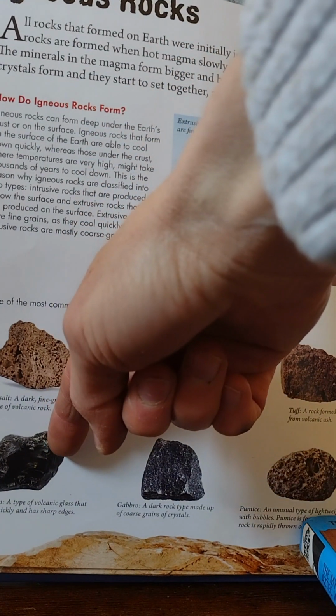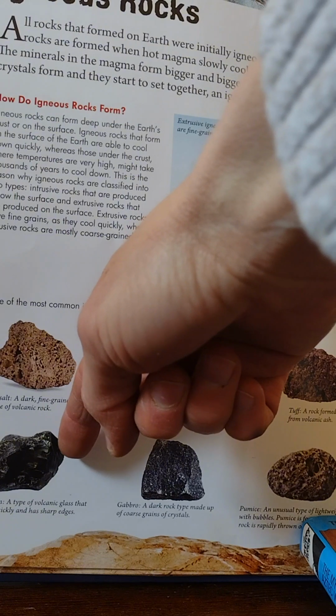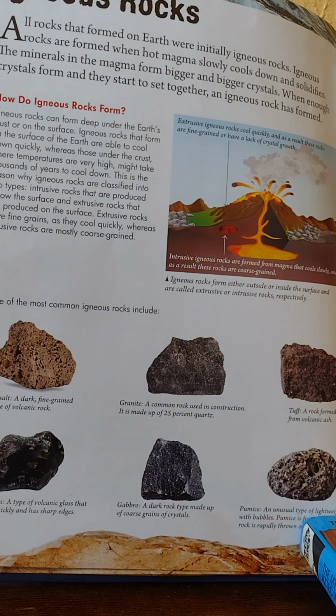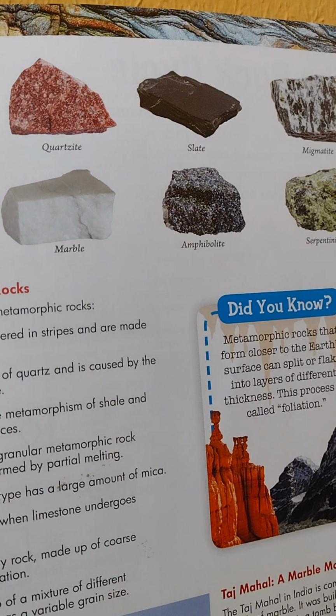We have obsidian. This is a really cool one. It looks like a black glass. It's volcanic glass that forms quickly and it has really sharp edges. This one's called gabbro, and over here is pumice. Then we have the metamorphic rock. This is igneous or sedimentary rocks that have been changed.